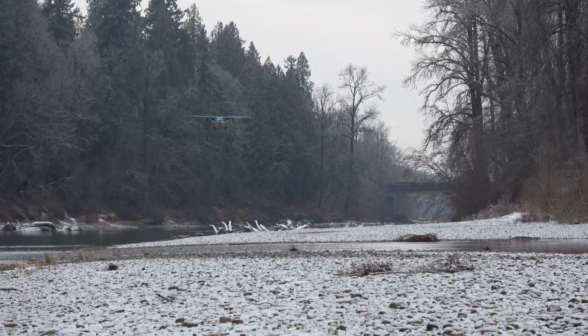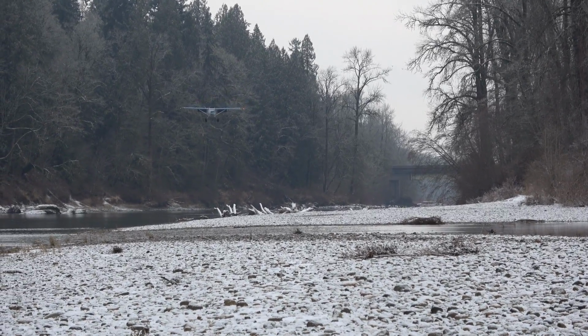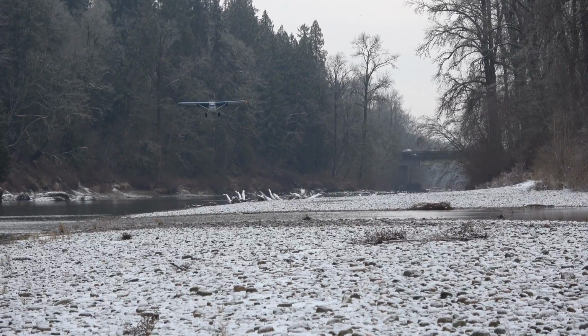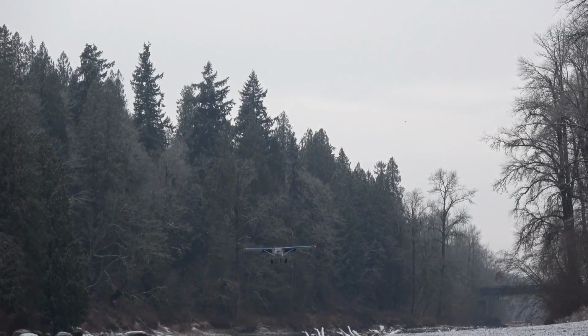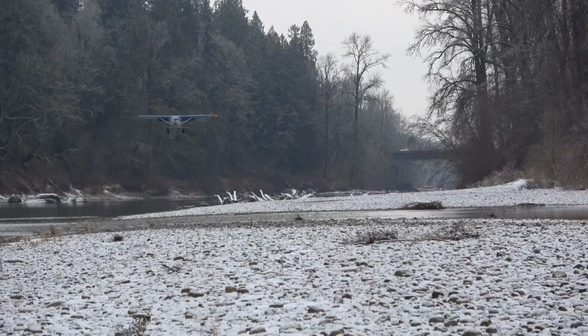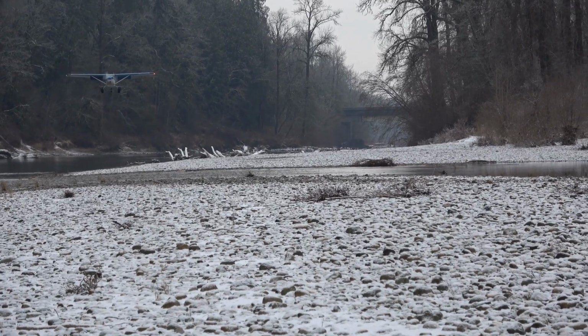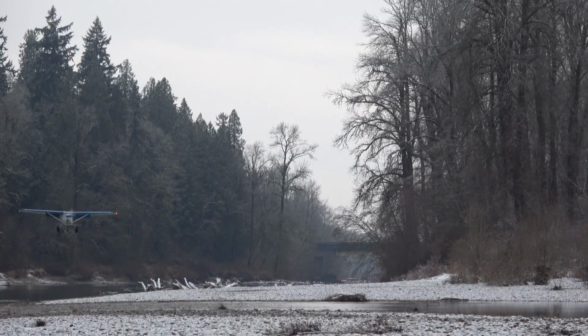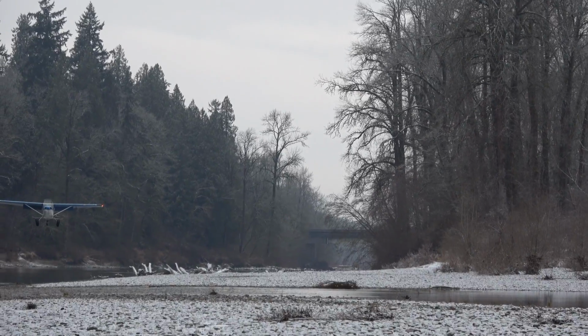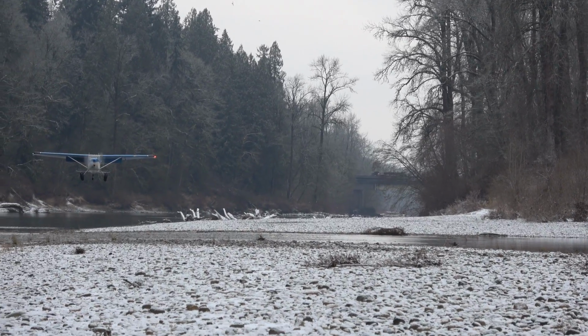Hope you guys enjoy, and if you want to practice for just regular paved runways, just use the first 100 or 200 meters to practice ground effect coming slow, and you will see that it will start making a difference in your landings.